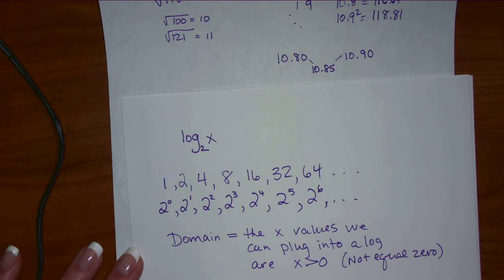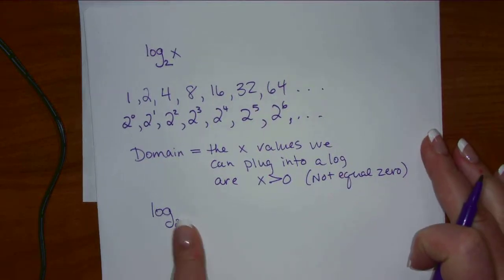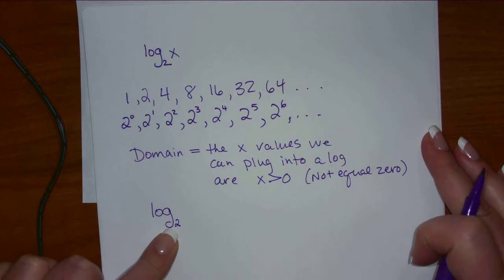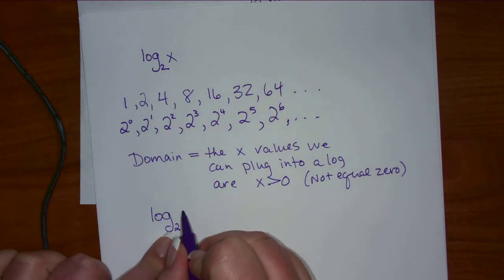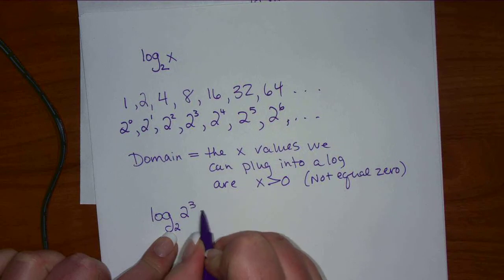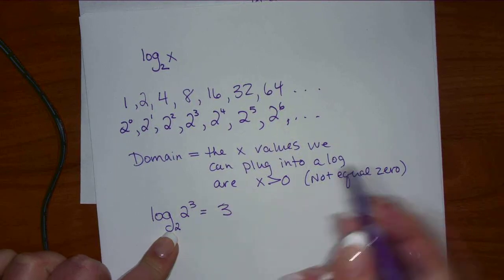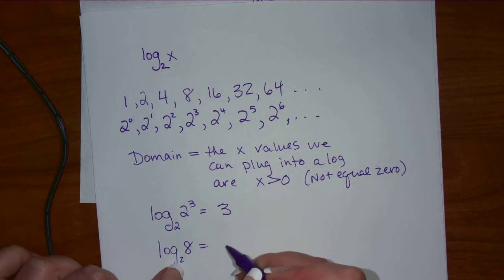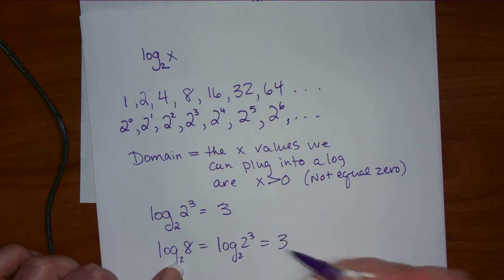So log base 2, we put a little 2 at the bottom, at the bottom of the g. Okay, so that's a little base. Log base 2 of 2 cubed is equal to 3. Log base 2 of 8, you'd say, is 8 a power of 2? Yeah, that's 3, so that's the answer. It's saying, how many 2's multiply to give 8?